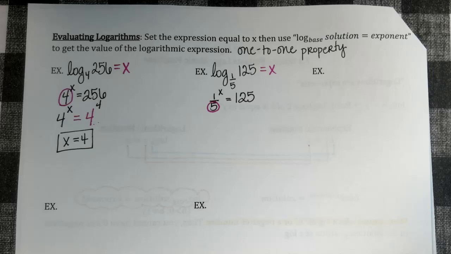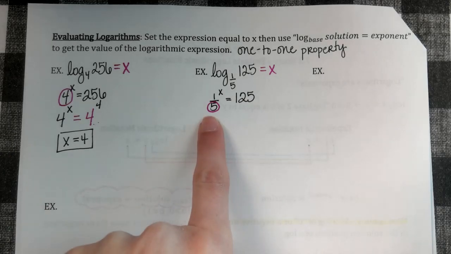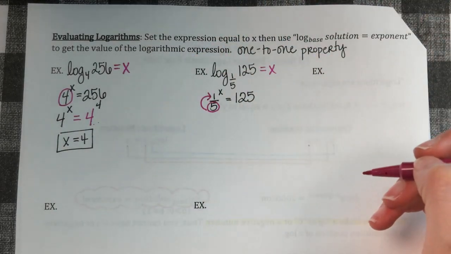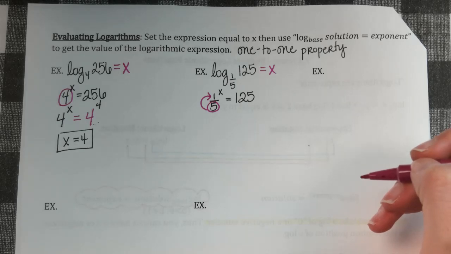Now, 1/5 and 5 are not the same. So that means I'm also going to have to manipulate this 1/5 to become a 5. If I want to make this become a 5, what is the only way I can bring that 5 from the denominator up to the numerator? If I multiply by 5, that gets canceled. So we can't do that. We have one rule, one property, from chapter 6. I heard it. The negative exponent. You don't make the 5 negative, you use a negative exponent.